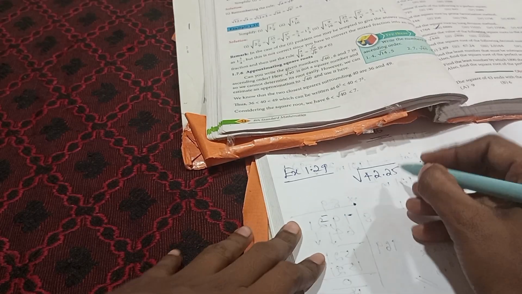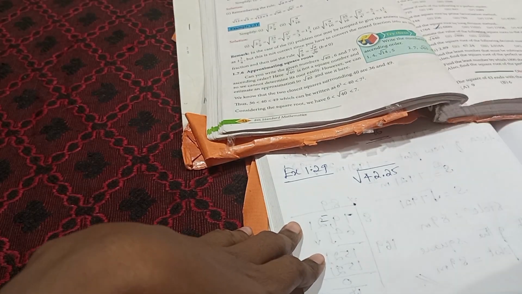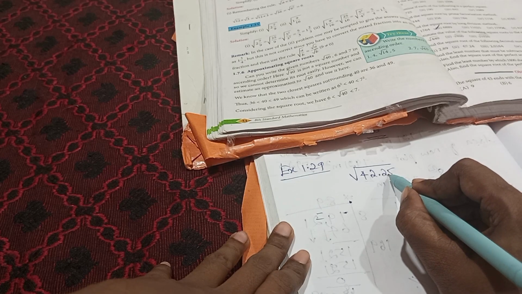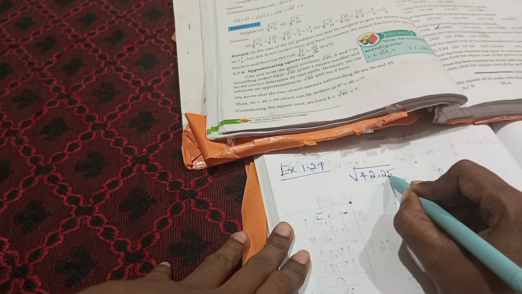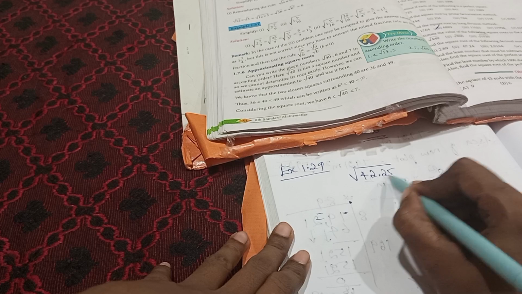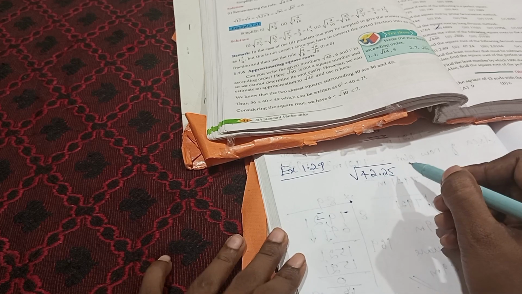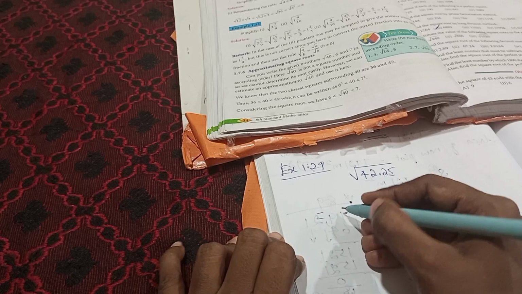So here you have a decimal point, so you can take this point out by dividing by 100. If you have a decimal point with only one digit, you can divide it by 10. If you have two digits, you can divide it by 100. If you have three digits, you can divide by 1000. So that many zeros you will have to add.